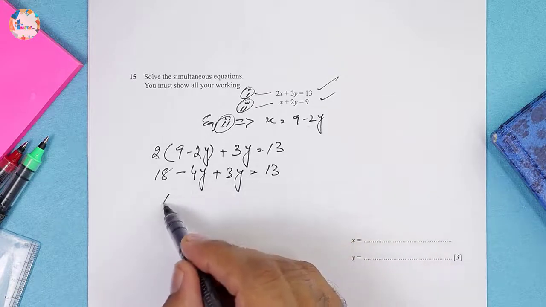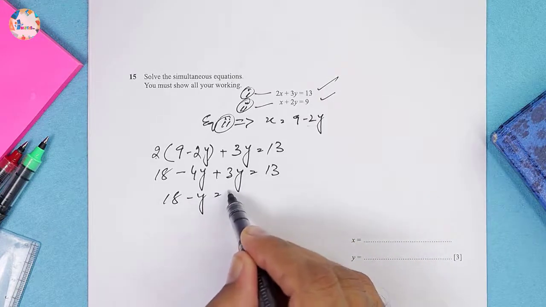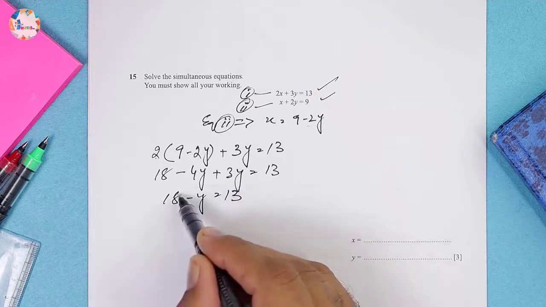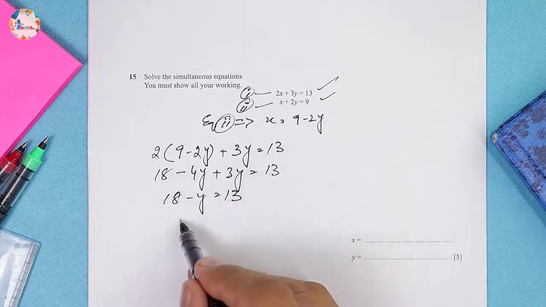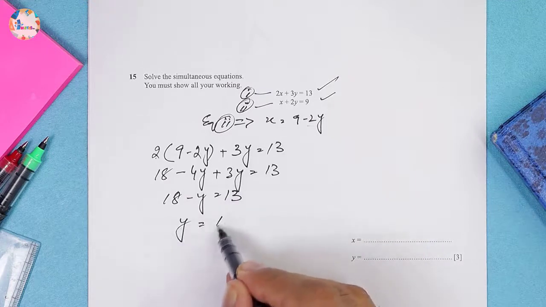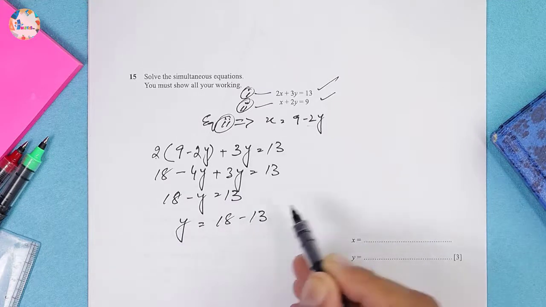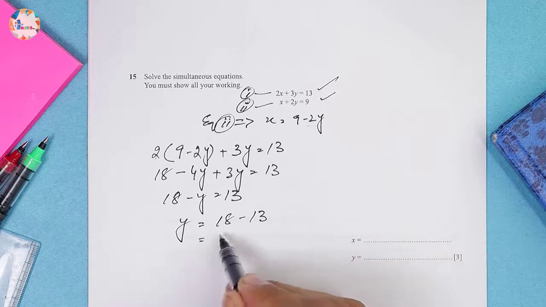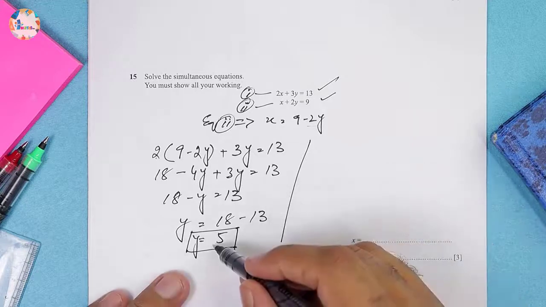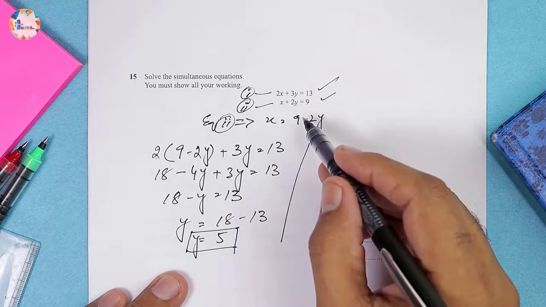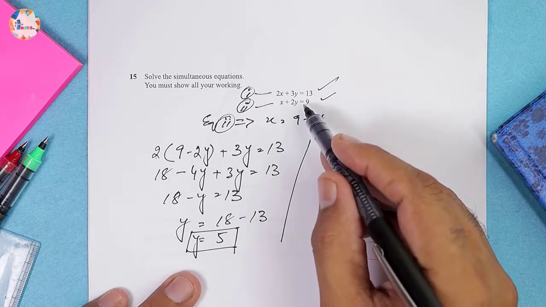Now this is like 18 minus y is equal to 13. Now y we can shift to other side, and this will be equal to 18 minus 13, which is equal to 5. So y is equal to 5 is one answer. And now we can replace this y value in any of these two original equations to get value of x.